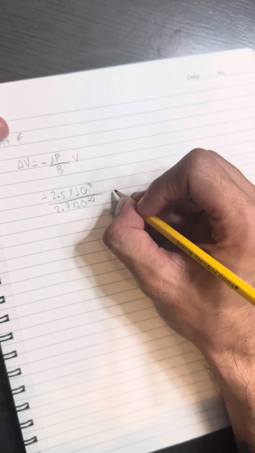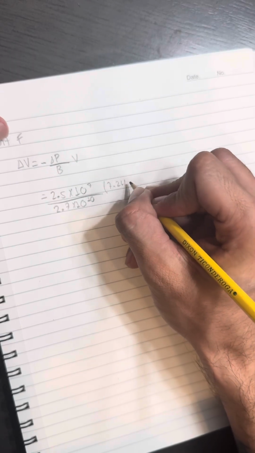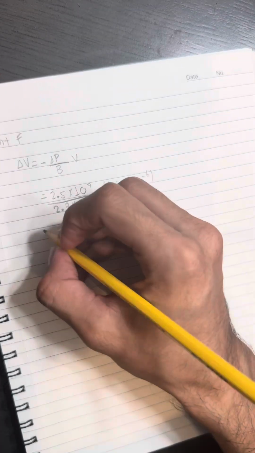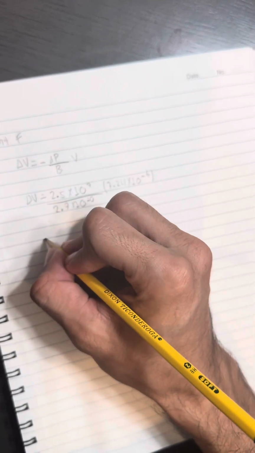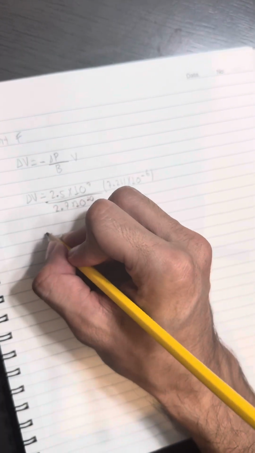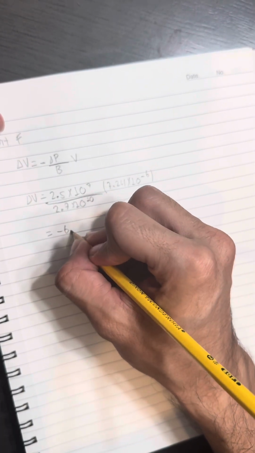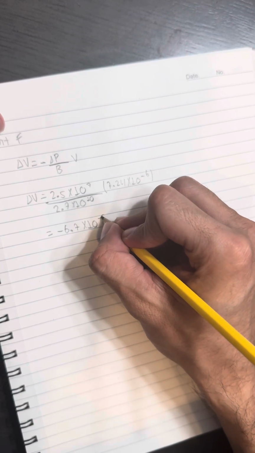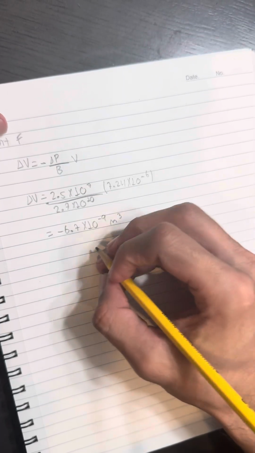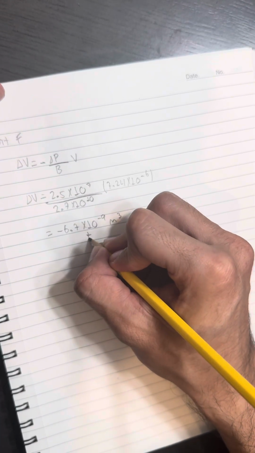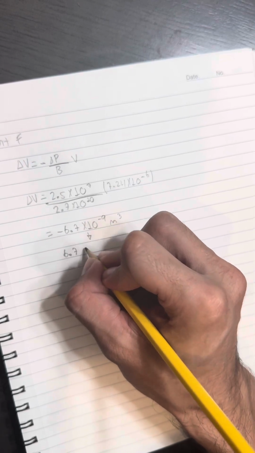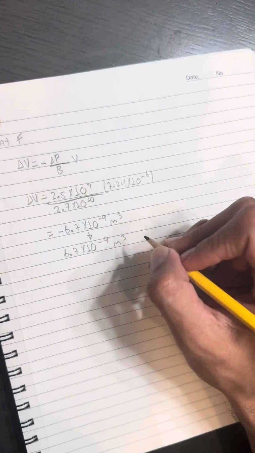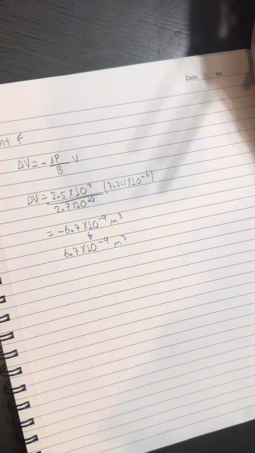The volume was 7.24 times 10 to the power of negative 6. And when we do the operation, we have that this is equal to negative 6.7 times 10 to the power of negative 9 cubic meters. But again, this is a magnitude, so we can say that this is positive. So 6.7 times 10 to the negative 9 cubic meters. So this is the answer for part F.